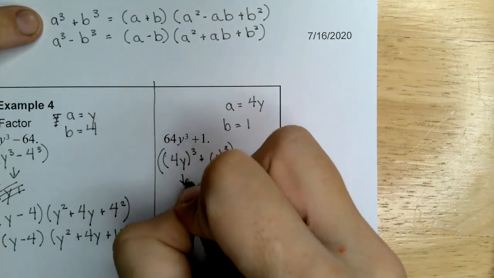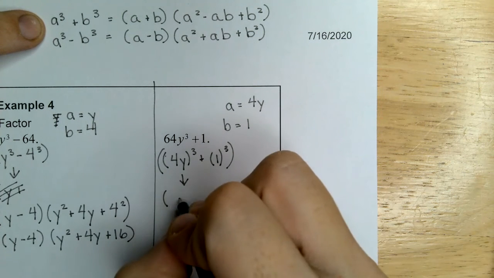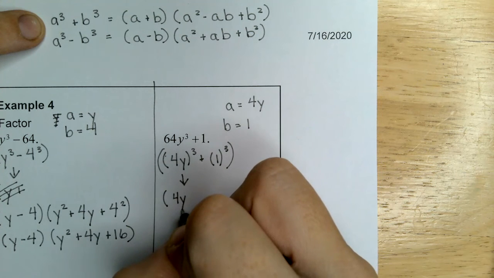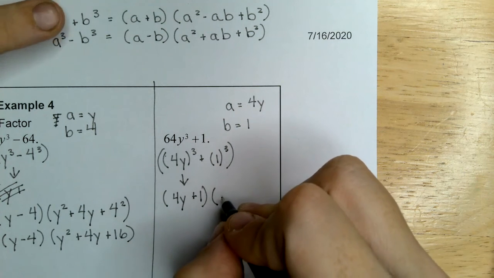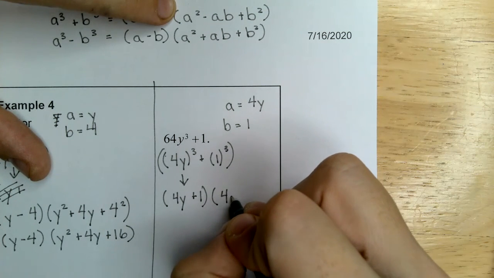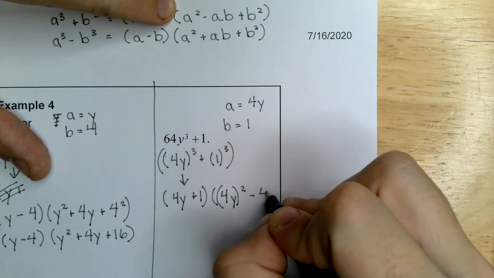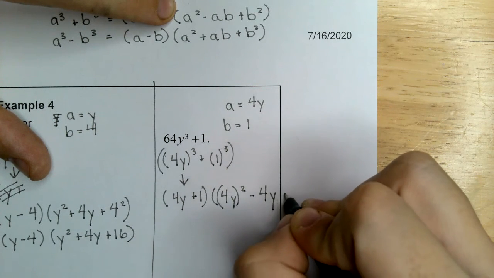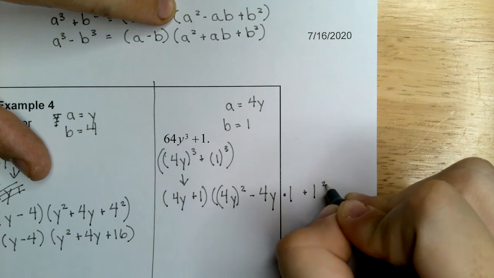That factors to this one. 4y plus 1 times the quantity 4y squared minus 4y times 1 plus 1 squared.